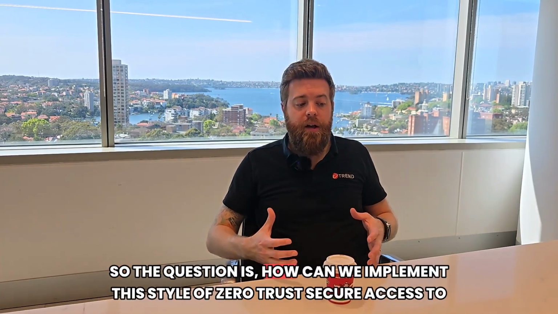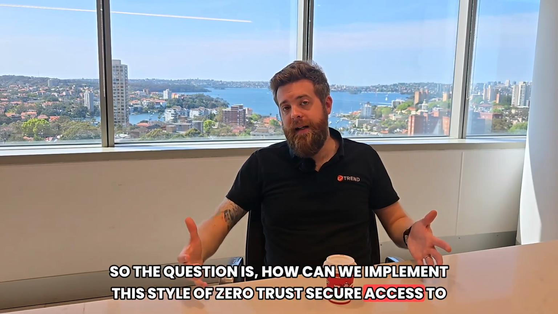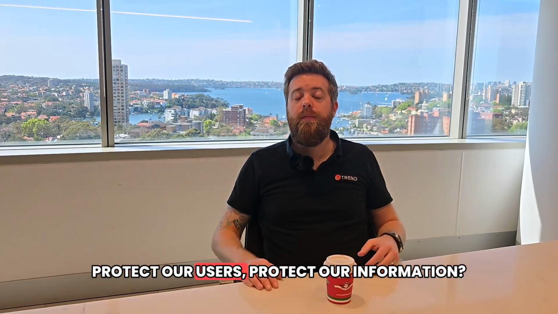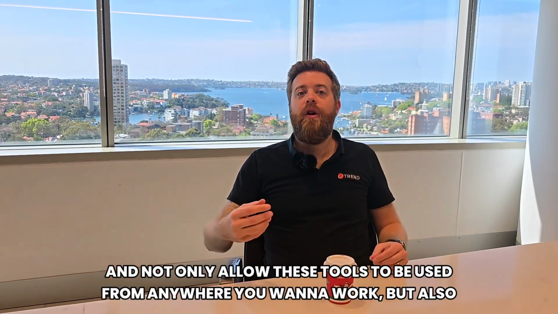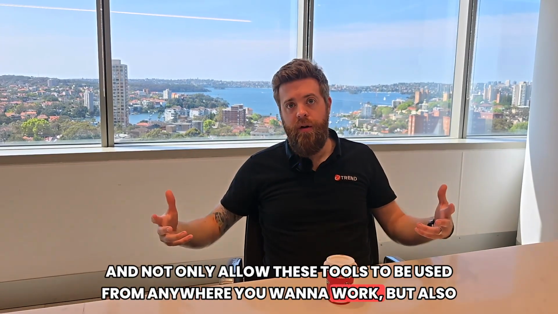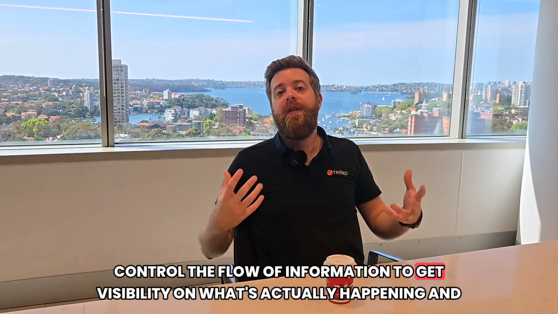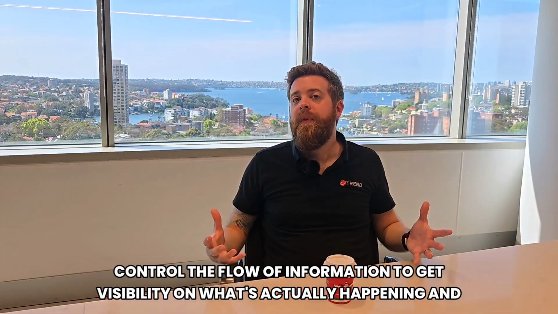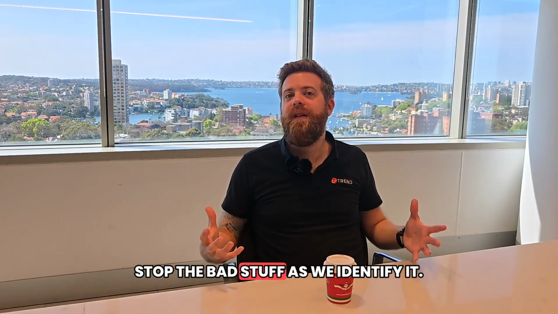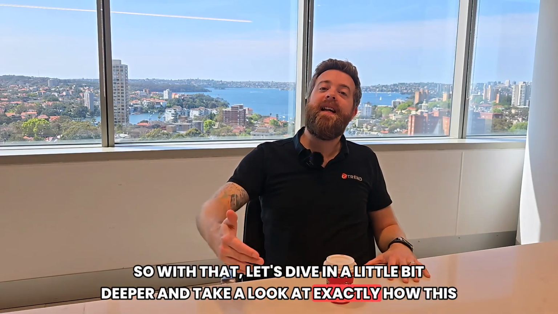So the question is, how can we implement this style of zero trust secure access to protect our users, protect our information, and not only allow these tools to be used from anywhere you want to work, but also control the flow of information to get visibility on what's actually happening and stop the bad stuff as we identify it. So with that, let's dive in a little bit deeper and take a look at exactly how this might work.